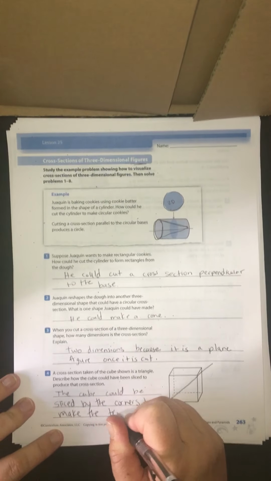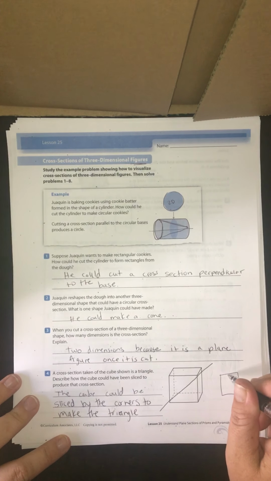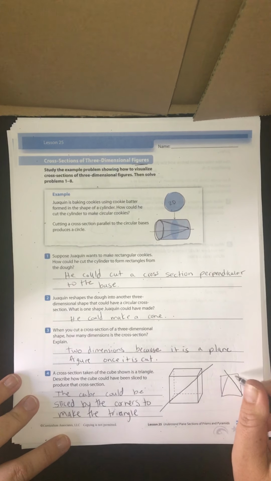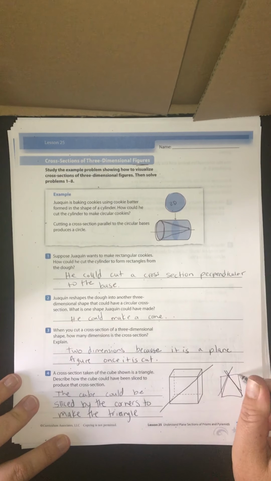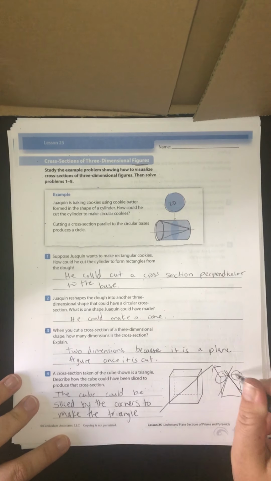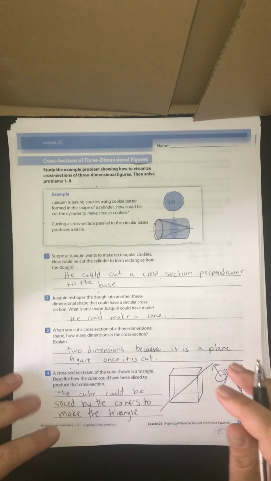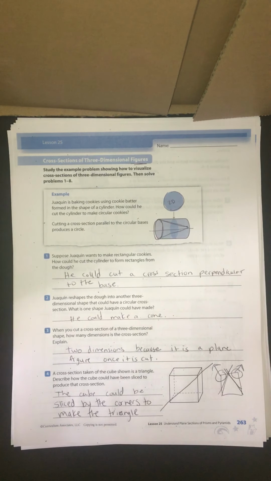So we're explaining it that way. I showed it this way. The other way, if it was like this, you could just say you're cutting off these corners right here. Cut, cut, take those out, and then you would have a triangle as well. Okay, both of those ways would work.